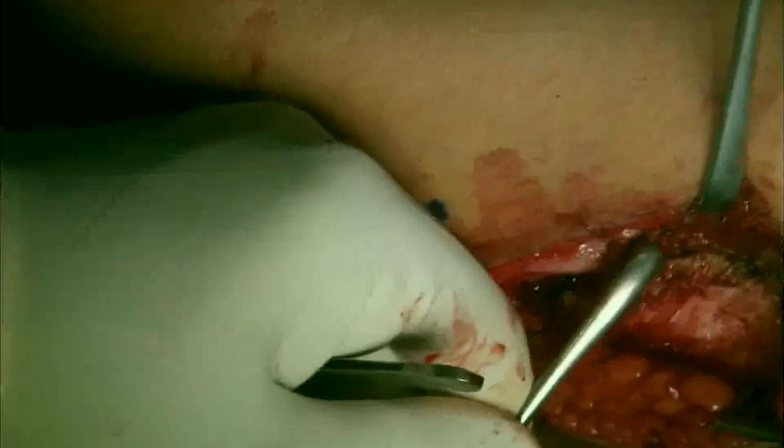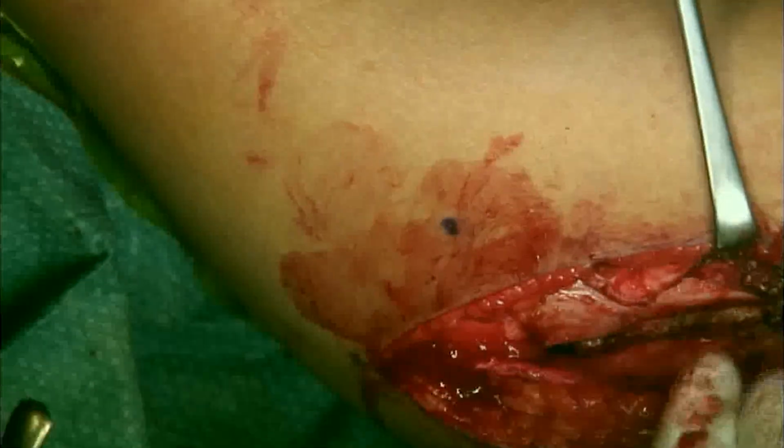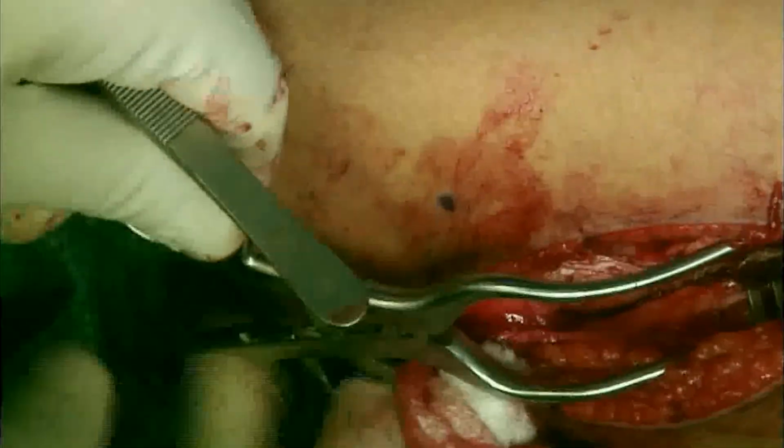Once I reach enough length, I use my periosteal elevator to peel the tissues off the bone, front and back. If you plan to do derotation as well, depending on which direction, you need to peel that bone in that area. For example, if I'm planning to do external rotation of the distal fragment, I need to peel off the front of the bone. If I'm planning to do internal rotation of the distal fragment, I need to peel more of the posterior.